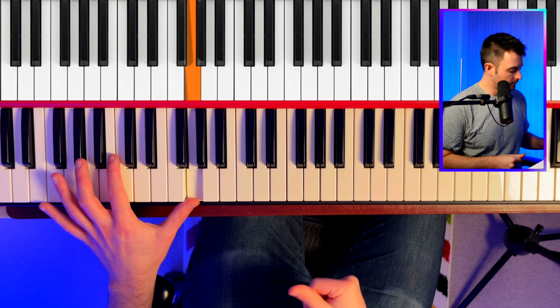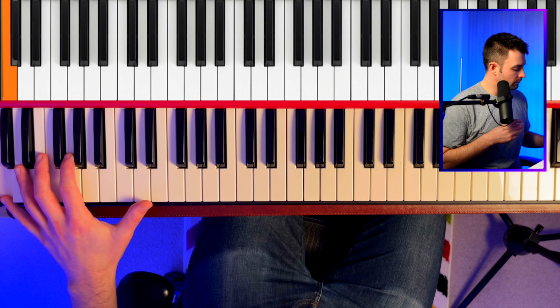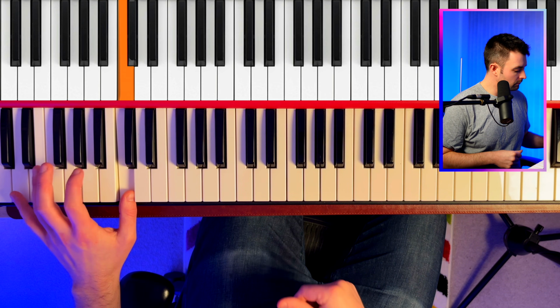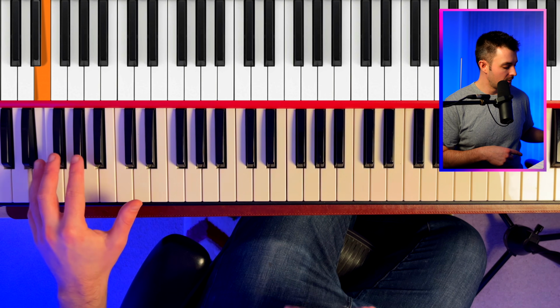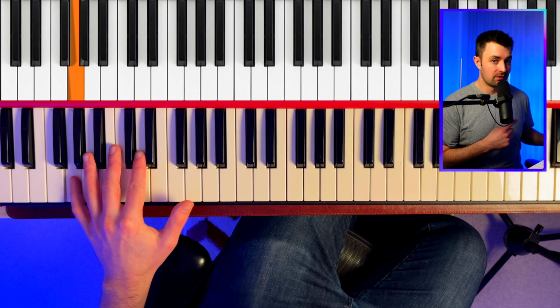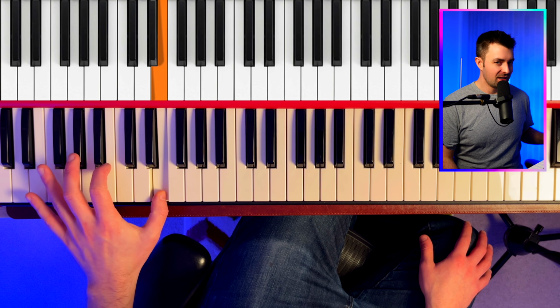I'll do it once more. So you can see we've got a few different ideas now we can use in our left hand. We've got the single notes, we've got the octaves, and then we've got this little 5th jump thing we're doing. So we've got these little things in our toolkit that we can throw in a bit later on when we put hands together. So what we're going to do now is we're going to add in our right hand part.